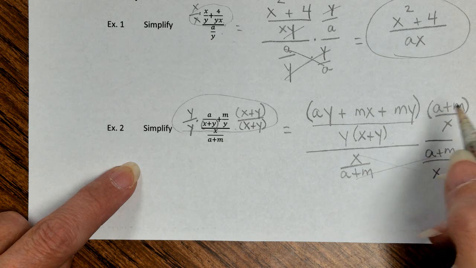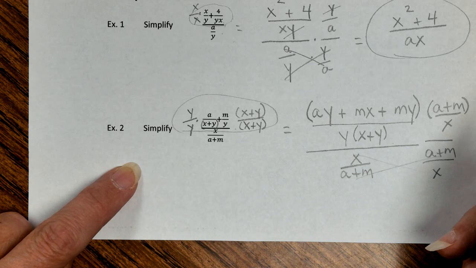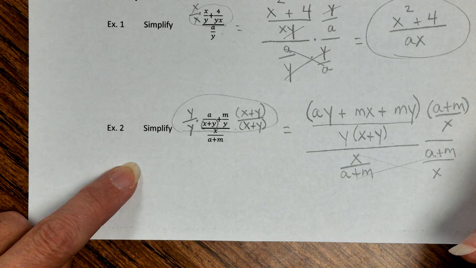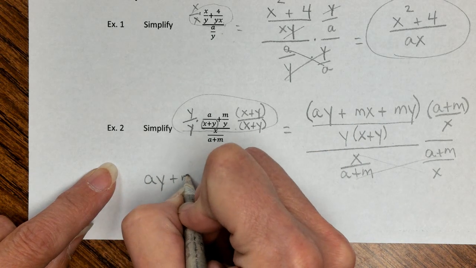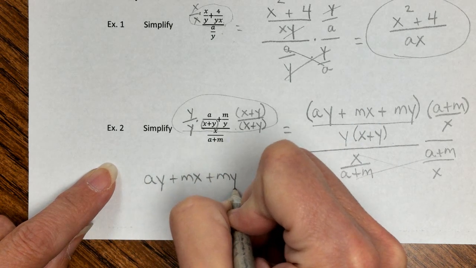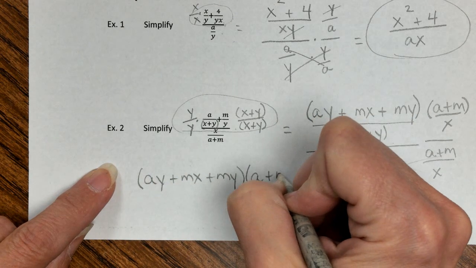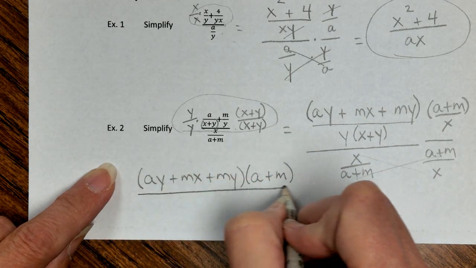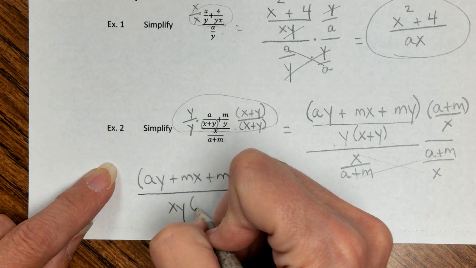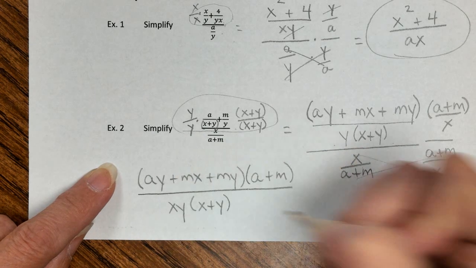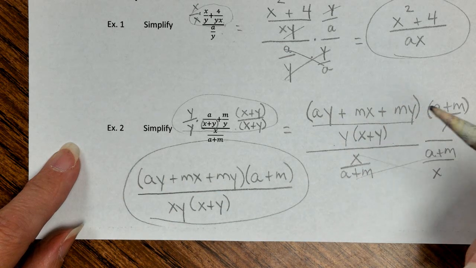Actually, I'm noticing the book doesn't make you multiply that out, so I won't either. We'll just write it nice and neat. We have ay plus mx plus my times a plus m over xy times x plus y. And that's that. And the end of the notes.